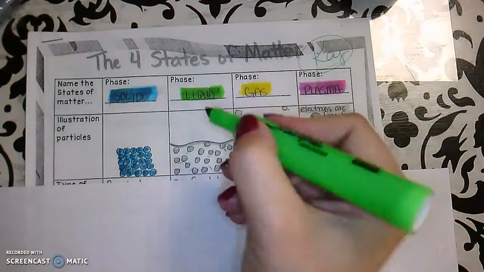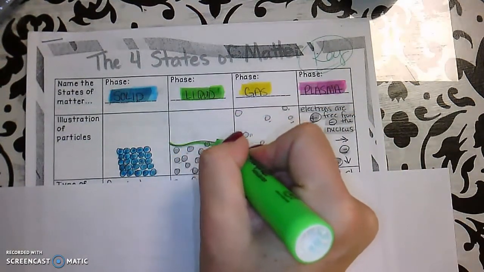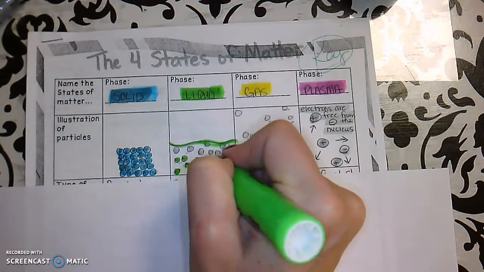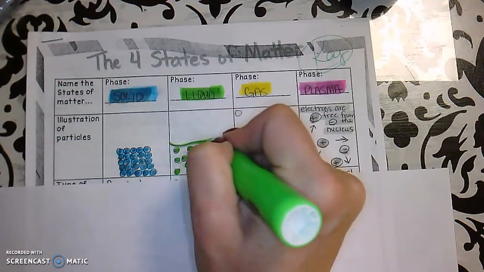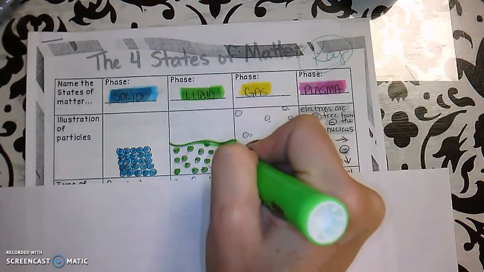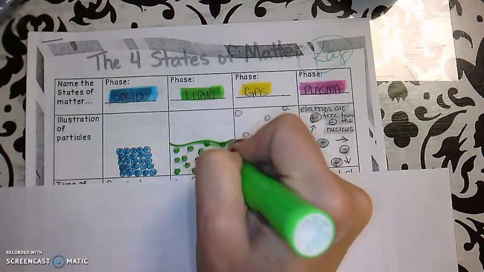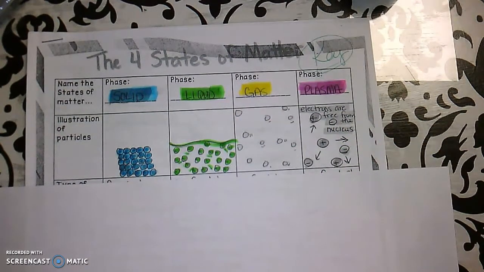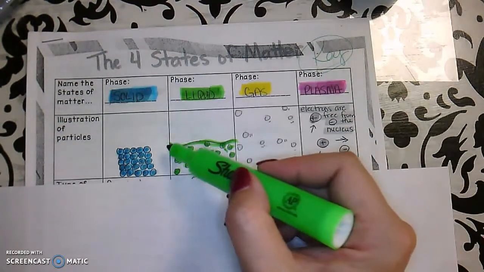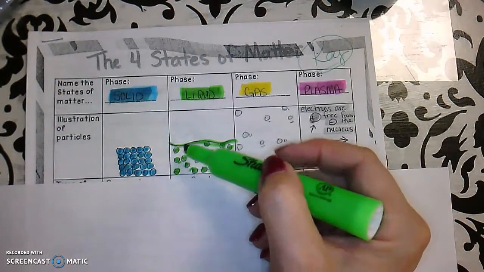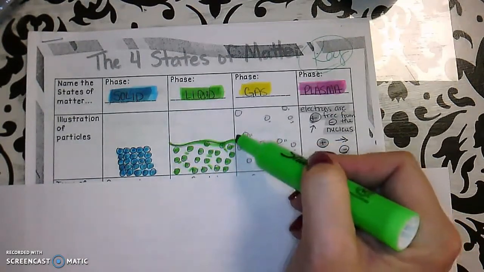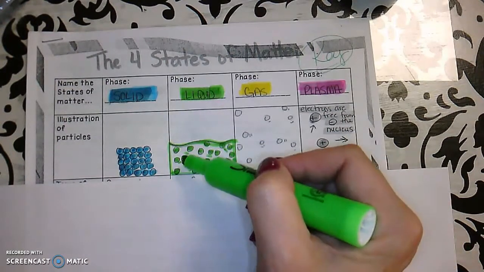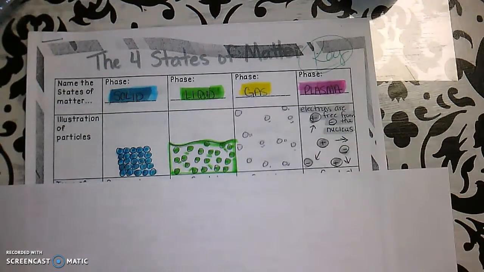Now our liquid, let's kind of do a little swirly line to kind of show there's movement. Our liquid is a little more spread out. See, there's more space between those particles. And I'm going to do these other little lines to show that there's more movement. These particles begin to slide past each other. There's more kinetic energy there. And this liquid is going to take the shape of the container that it's in. See how it fills that box right there? It takes the shape of this container, but it doesn't expand to fill the container.